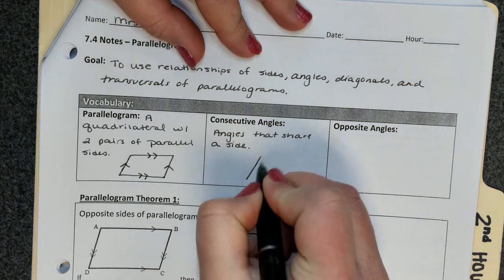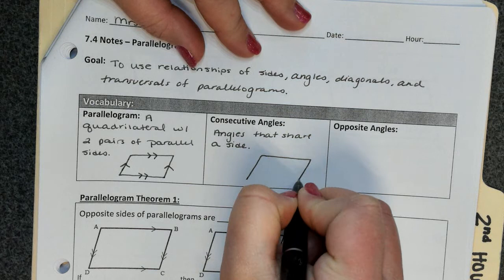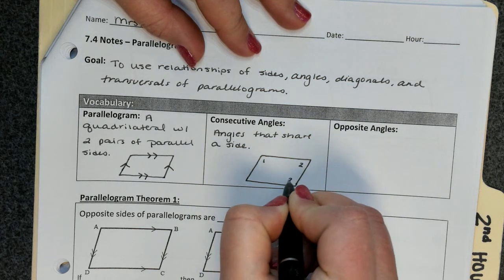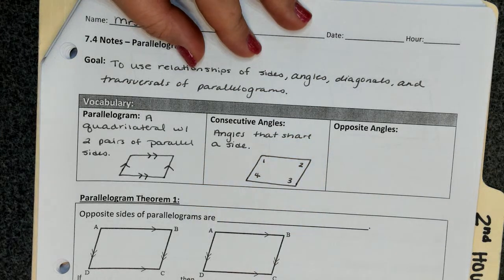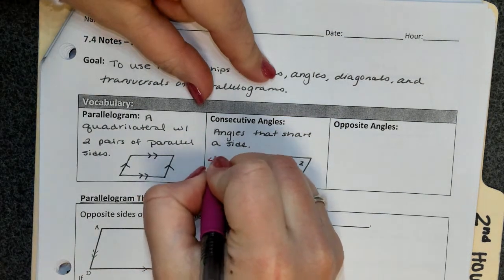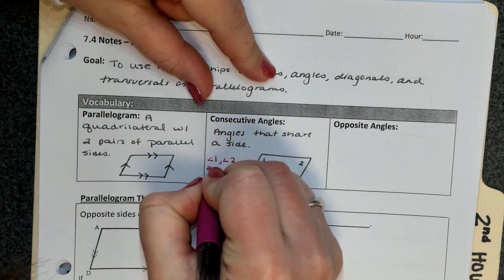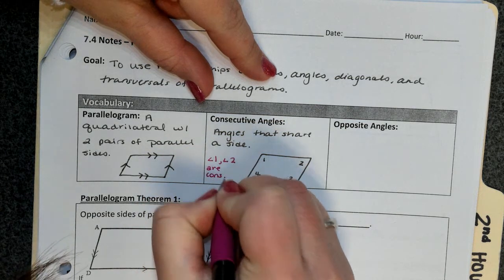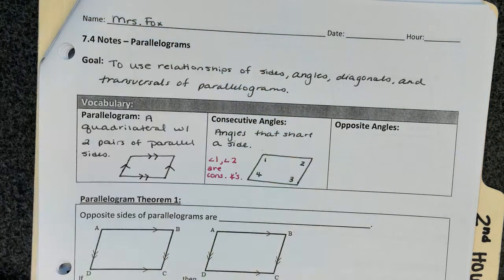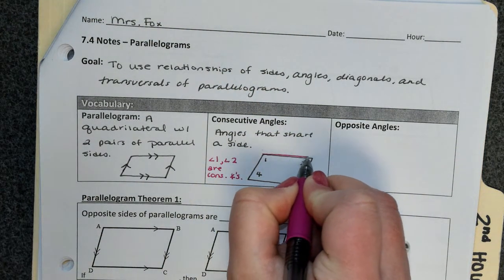So if I draw this parallelogram again, and I label 1, 2, 3, and 4, angles 1 and 2 are consecutive angles because they're next to each other. They share a side.